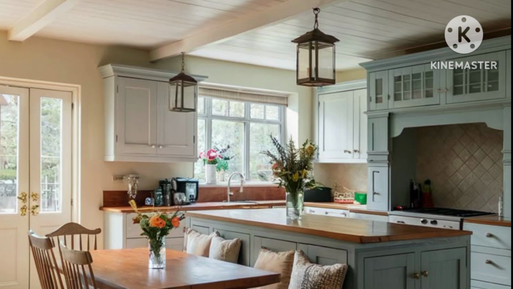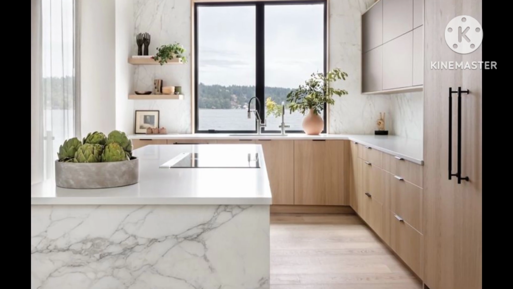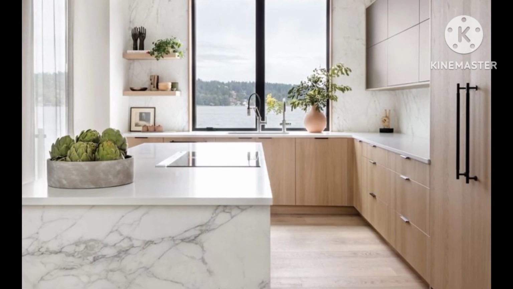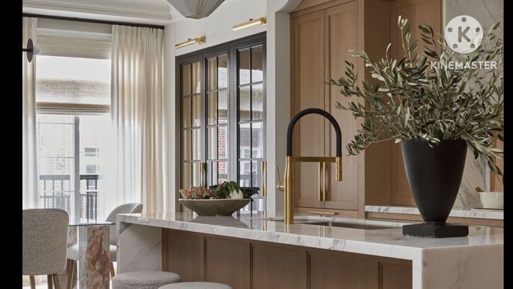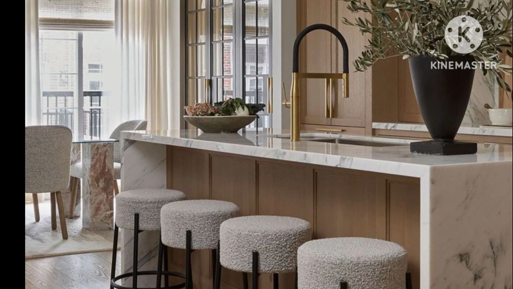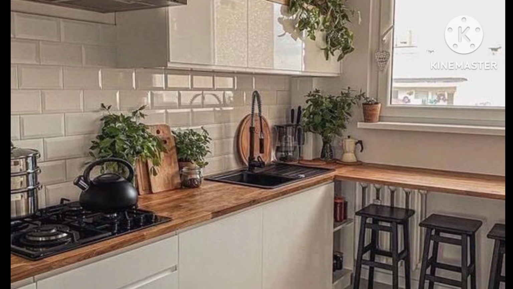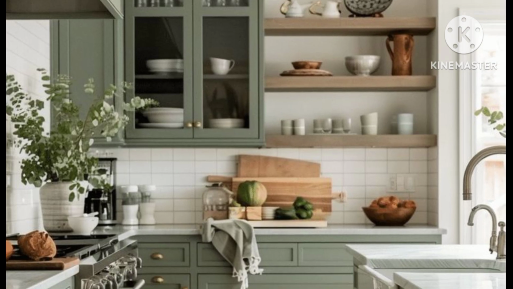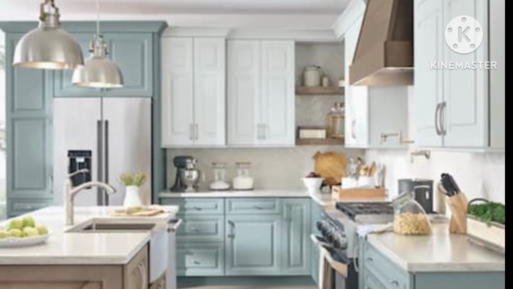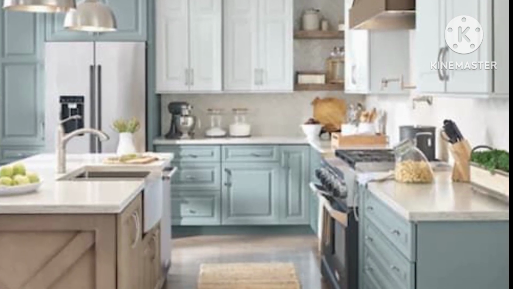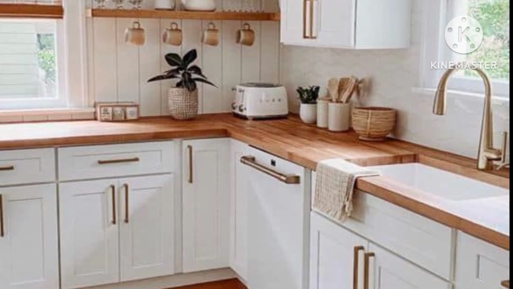Clear bins in the fridge or pantry make it easy to see what you have and avoid clutter. Seven, declutter regularly. Get rid of expired food, broken tools, or unused items to keep your kitchen neat and efficient.